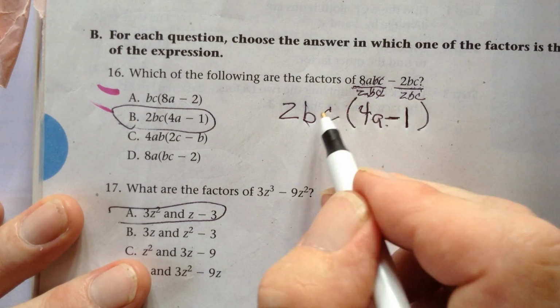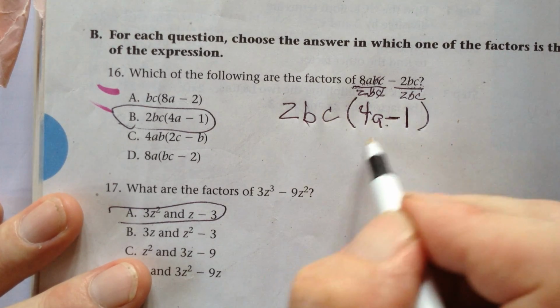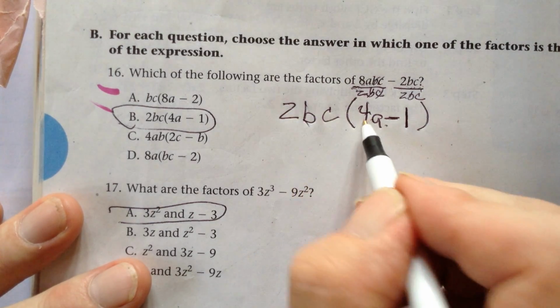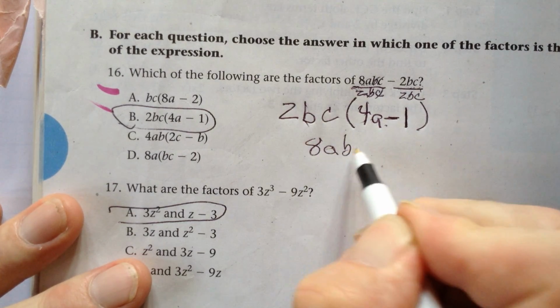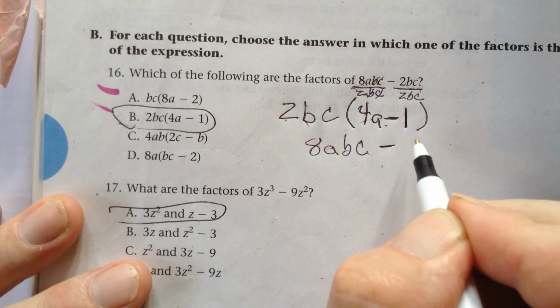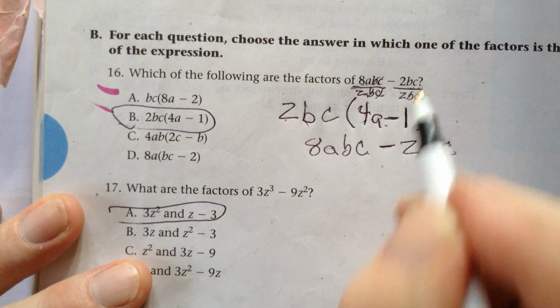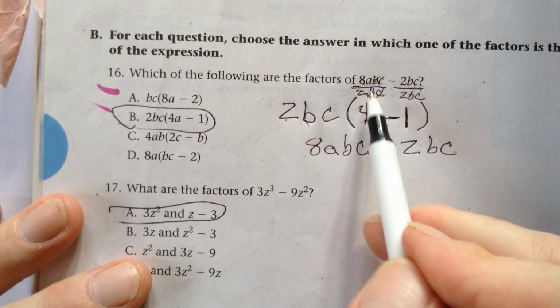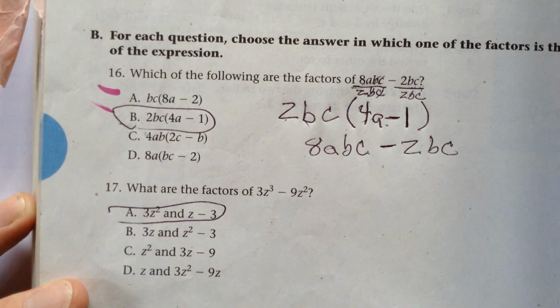Okay, so if you FOIL the thing, or keep using that FOIL, if you distribute, 2 times 4 is 8ABC, minus 2 times 1 is 2BC. I'm back to where I started. Okay, so that's how this one came about. So this one, B, will be the answer. Okay, not A.